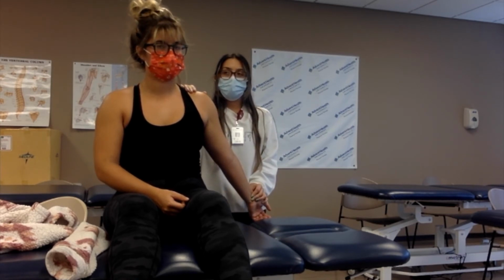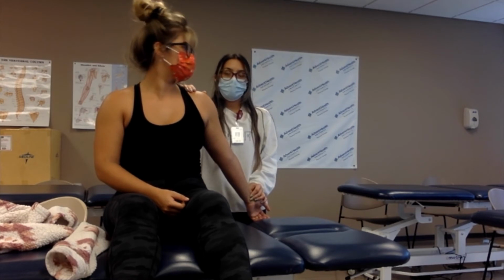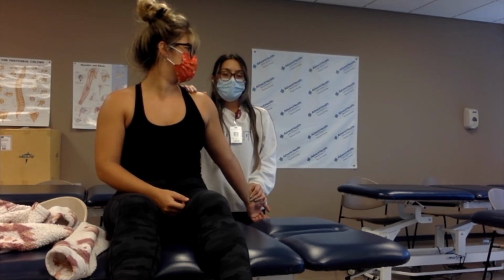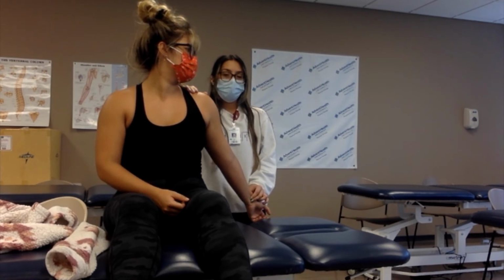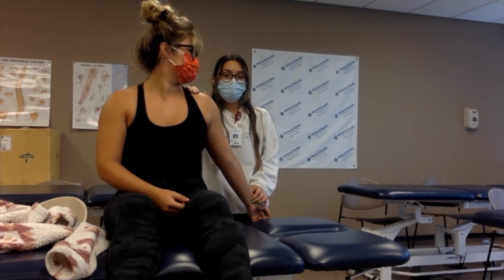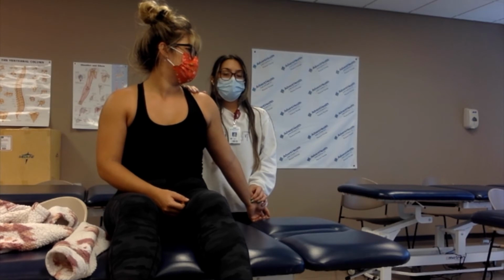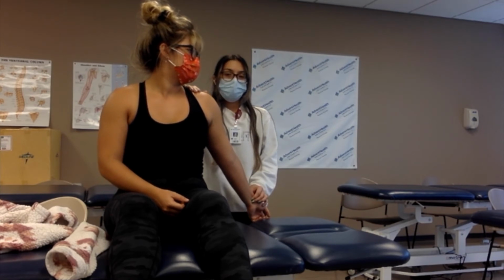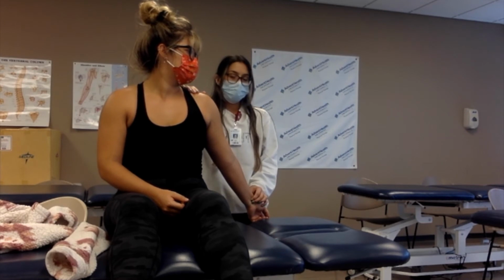And then you're going to ask the patient to take a deep breath in and hold. And then while you're palpating for the pulse, if the pulse stops or goes away while the patient is holding their breath while you're having them in that position, that would be considered a positive test. So again, a positive test is a diminished or occluded radial pulse in the test position while holding the breath.